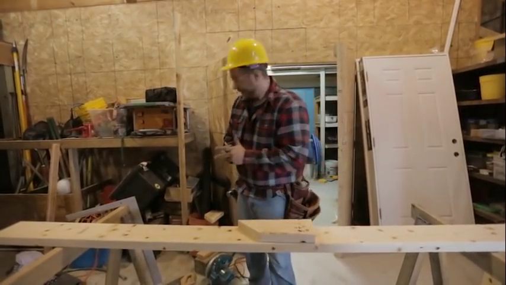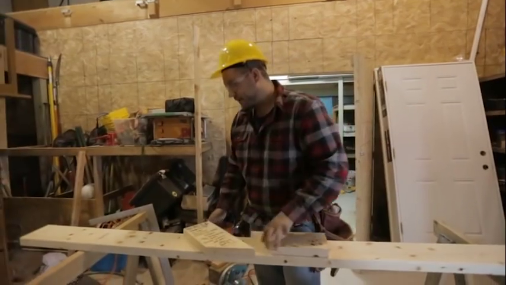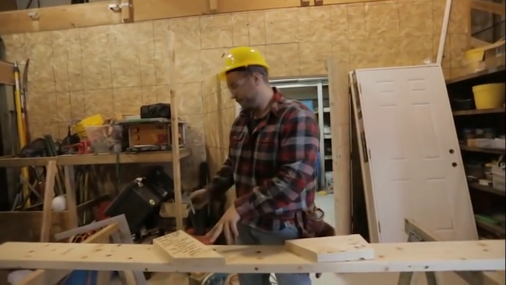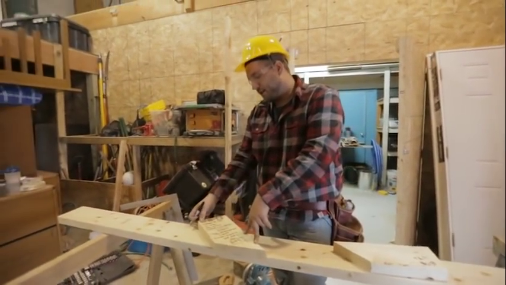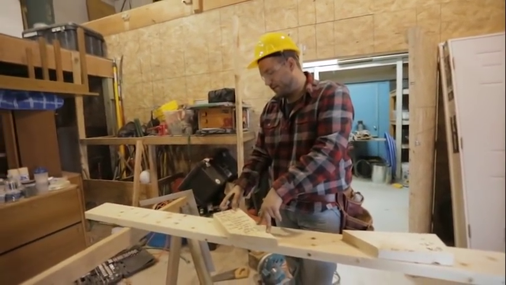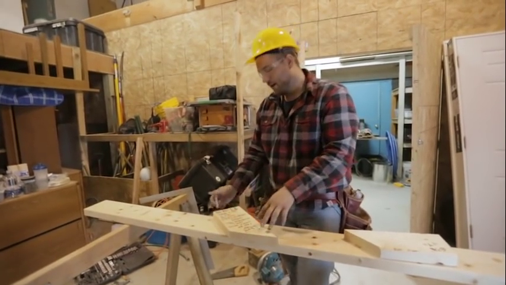And I've done a little math here for us so we can follow along. This is gonna be all the math that we do. So like I said, total span, 8 foot 7/8. Our total run now is gonna be 4 foot 7/16. That's half of our span.